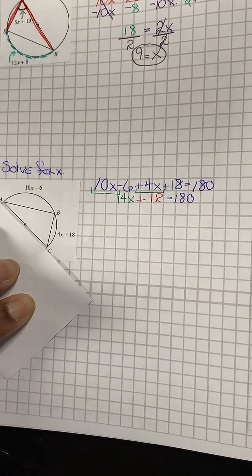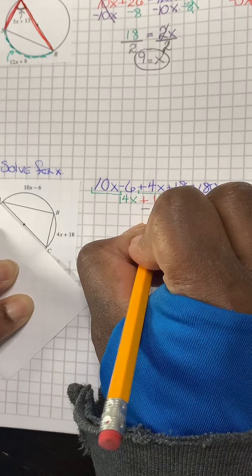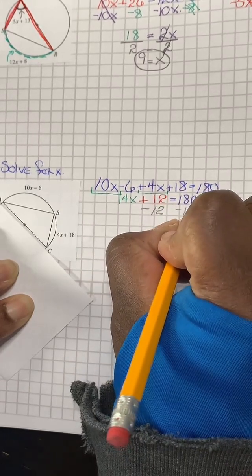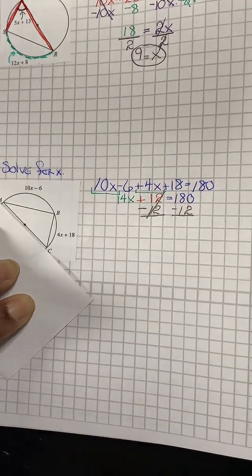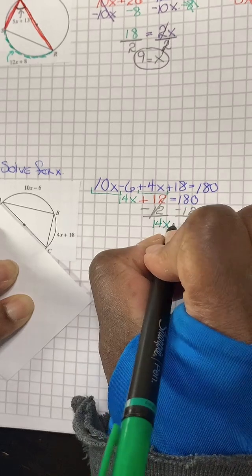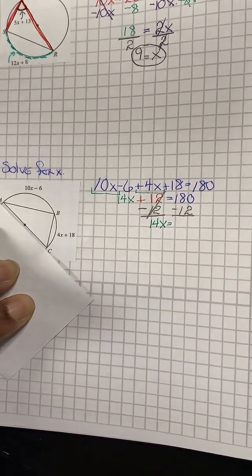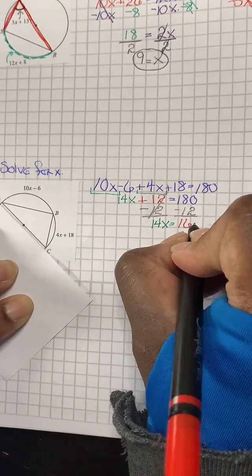So now from here, we want to subtract 12 because we're trying to solve for x. So we have our 14x is equal to 168.